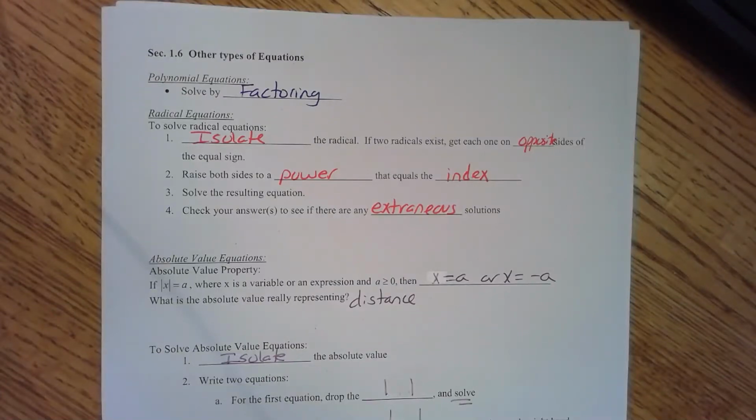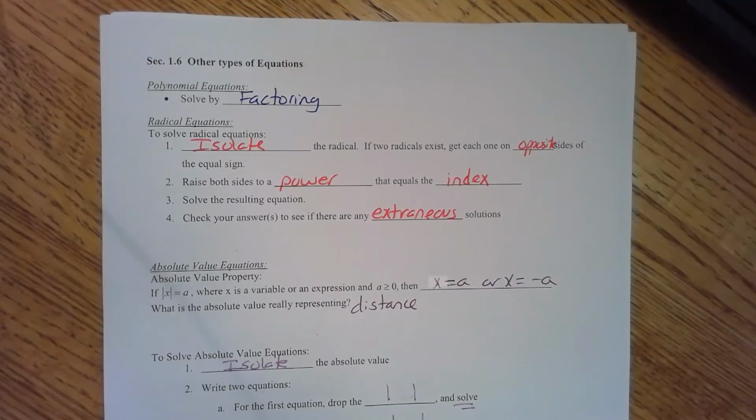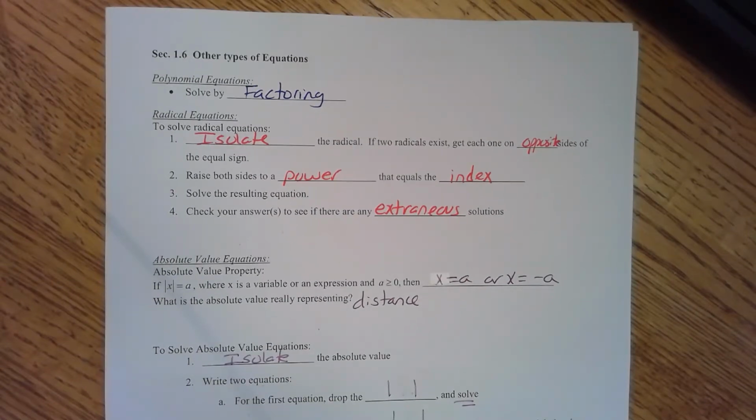Section 1.6, Other Types of Equations. We're going to learn about three different types in 1.6: polynomial equations, radical equations, and absolute value equations. It's very important that you pay attention to what kind of equation you're trying to solve.